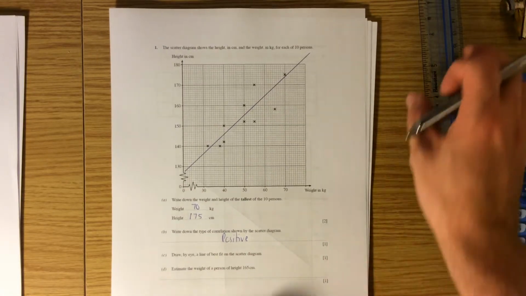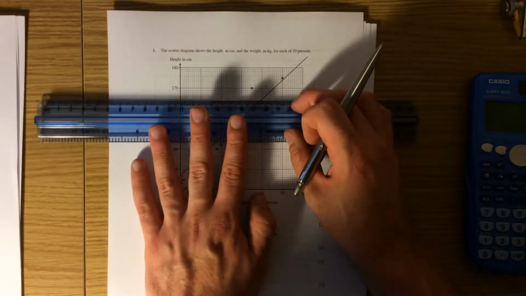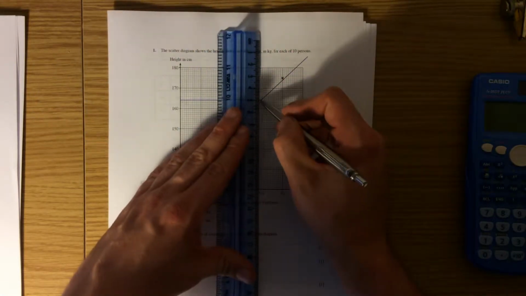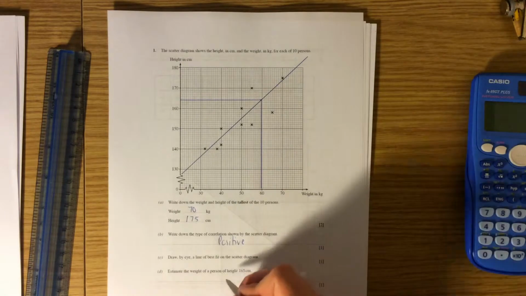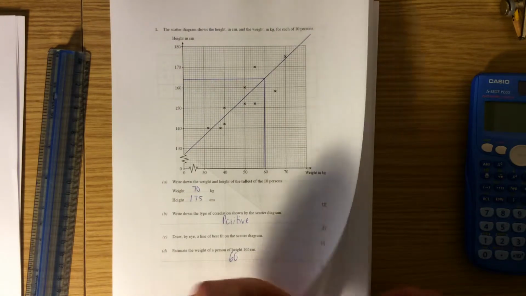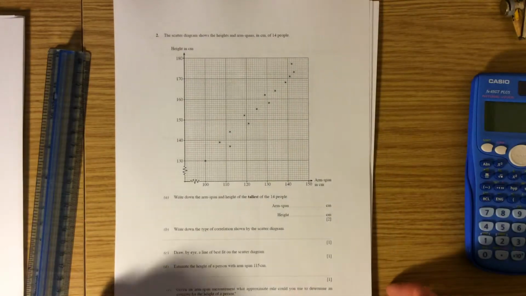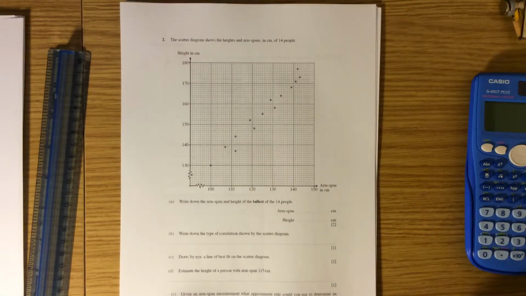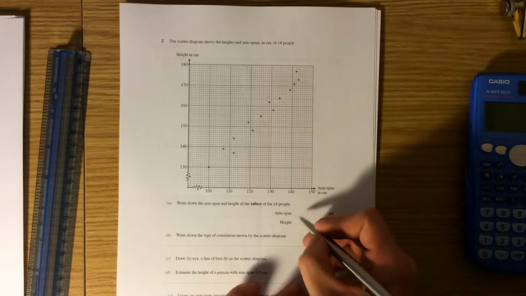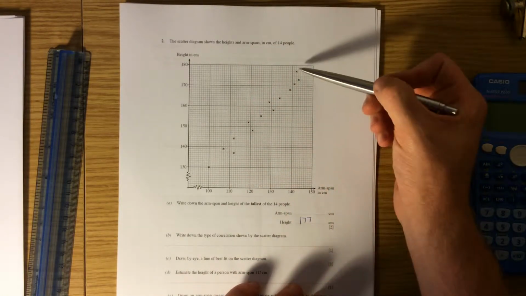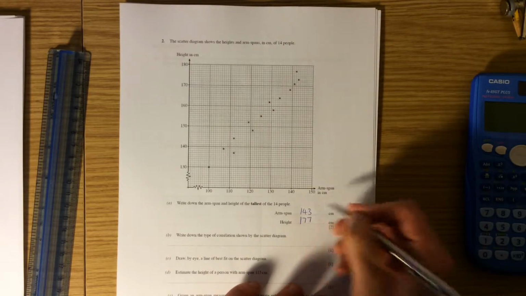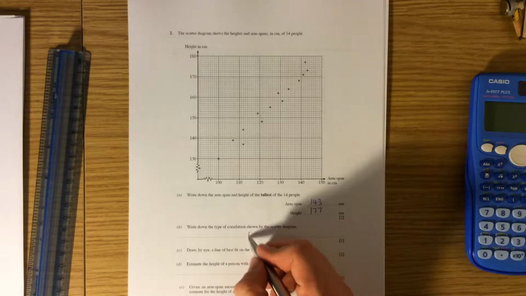Estimate the weight of a person who's 165, so 165 would be here, and then that comes down at a weight of 60, and again it will be slightly different depending on your line of best fit. Write down the arm span and height of the tallest person. So height again is up here, so the tallest person is 177 and they've got an arm span of 143.